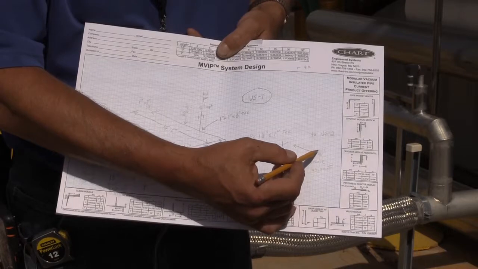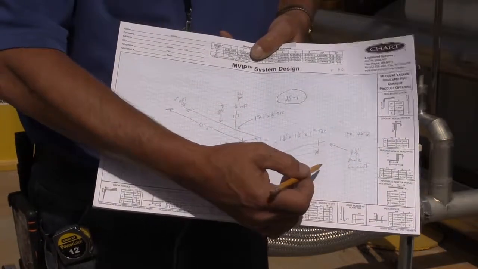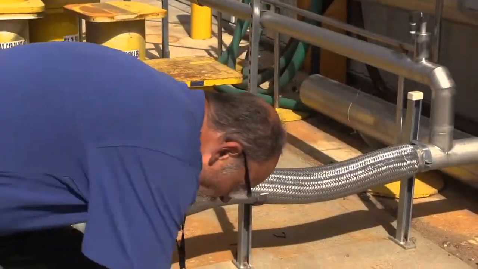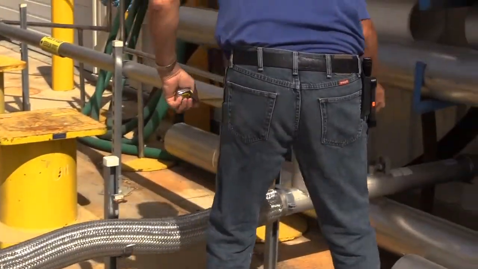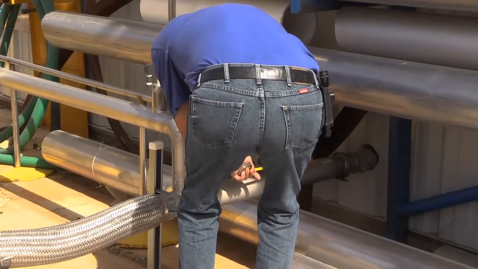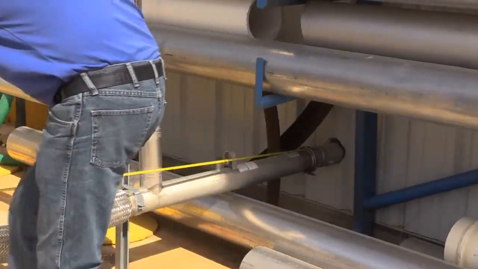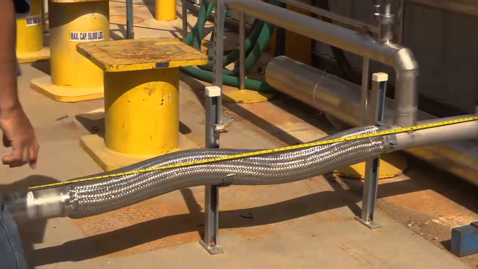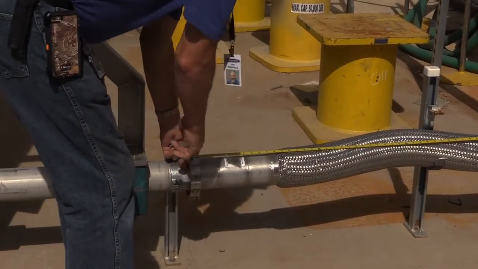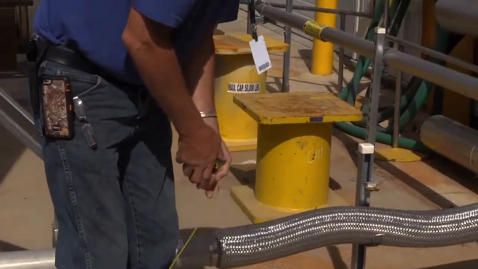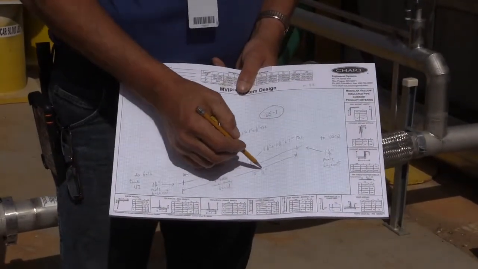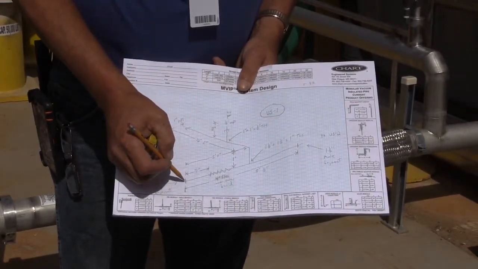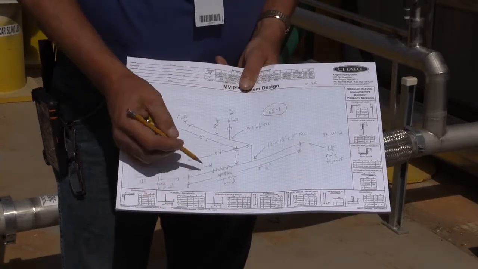It also states 1.5 inch male bayonet. So a measurement like that is an overall measurement from our bayonet connection on one end to our bayonet connection on the other end. That dimension is then recorded as an overall length from bayonet to bayonet.